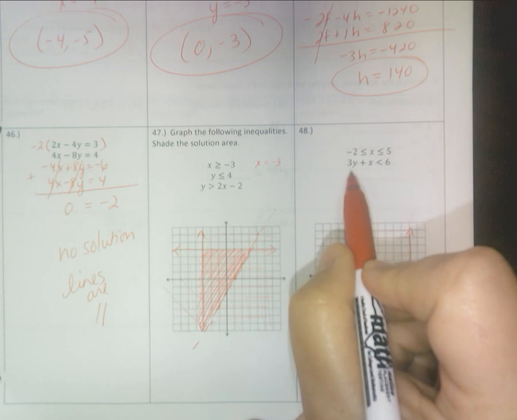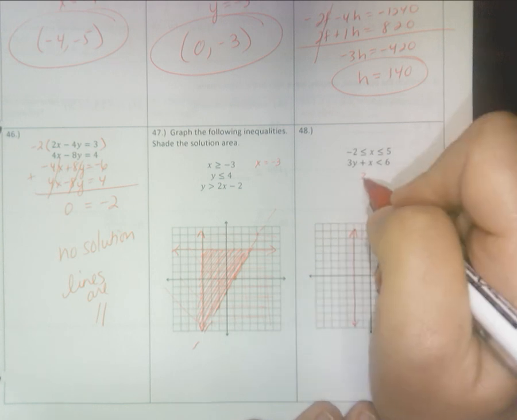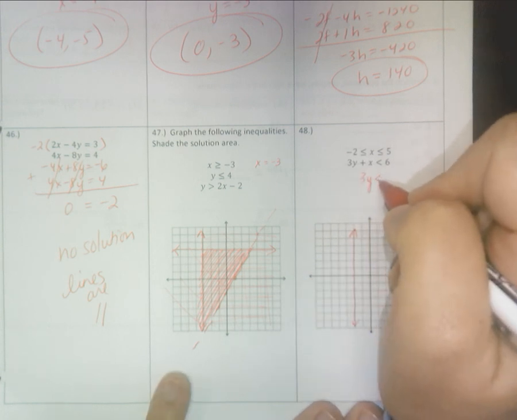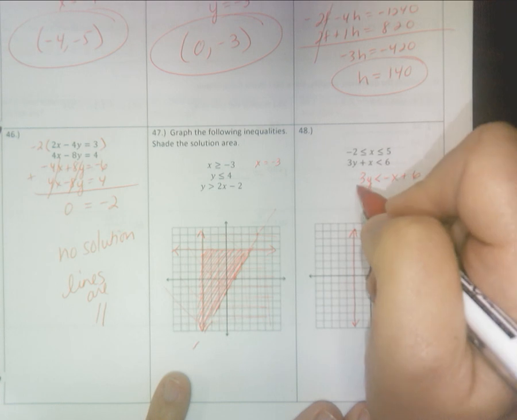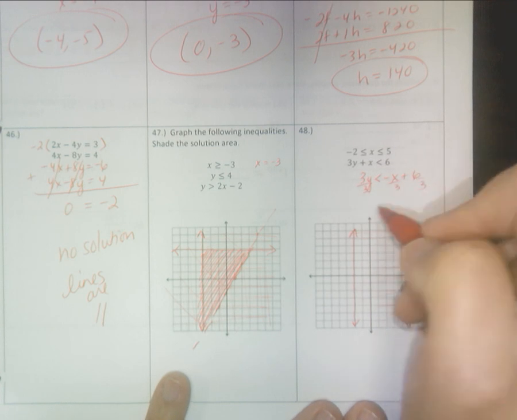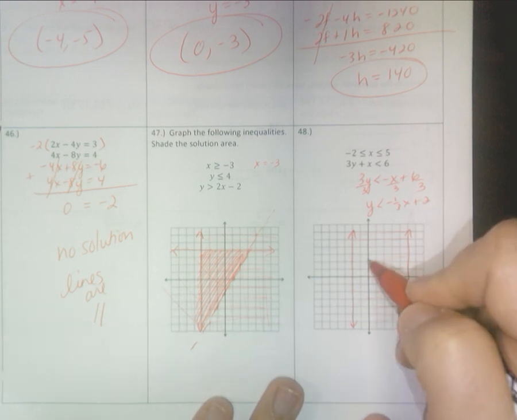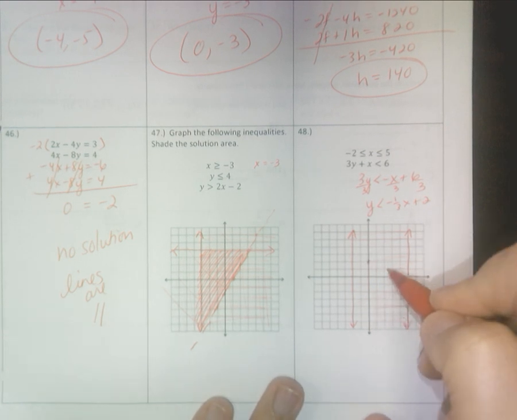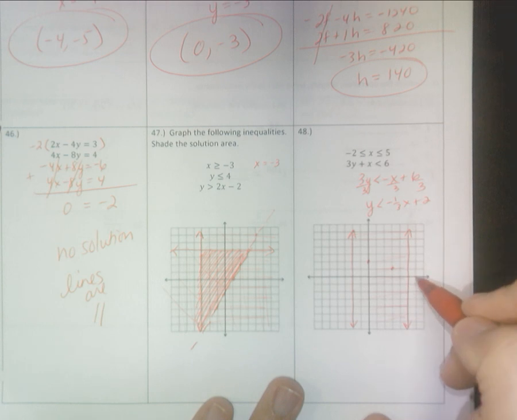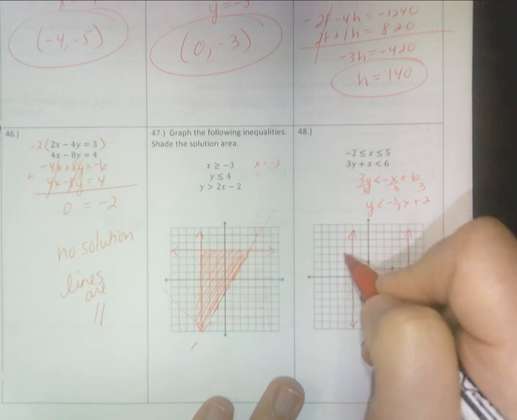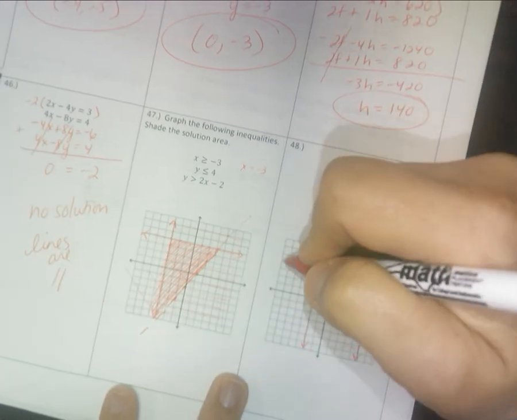Now I'm going to graph this one, but I have to solve. So this would be 3y is less than -x plus 6, and then divide by 3. Y is less than -1/3 x plus 2. So if I graph that, I'm going to start at 2. I'm going to go down 1 over 3, down 1 over 3, or up 1 over 3. And again, this would be a dashed line.